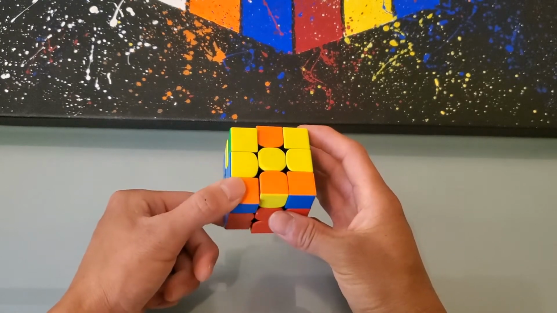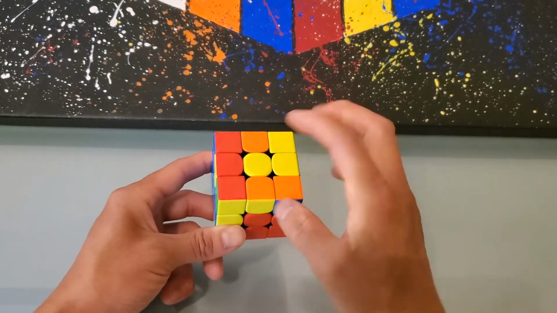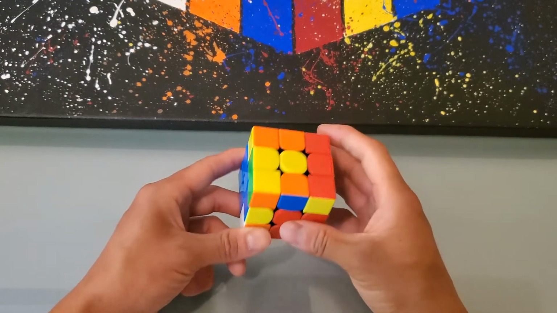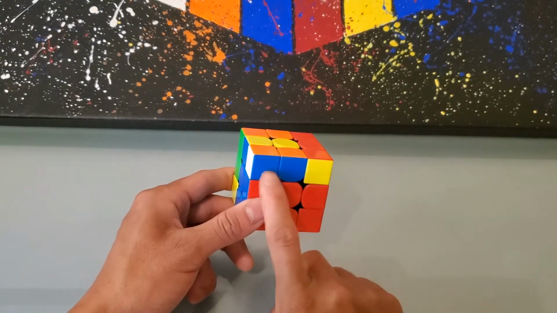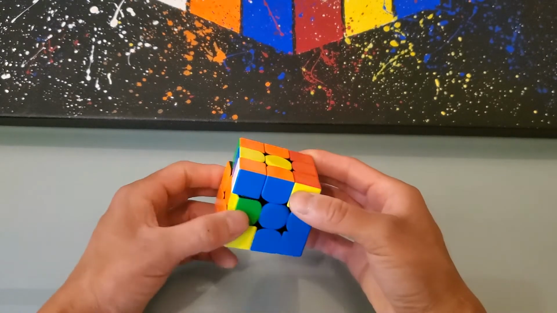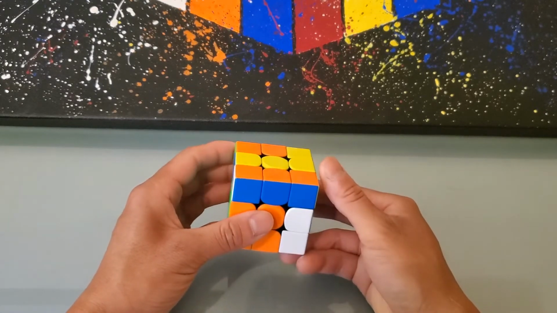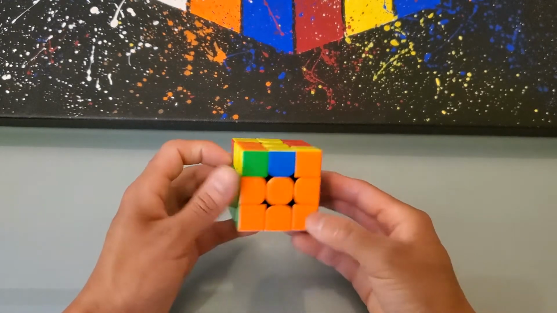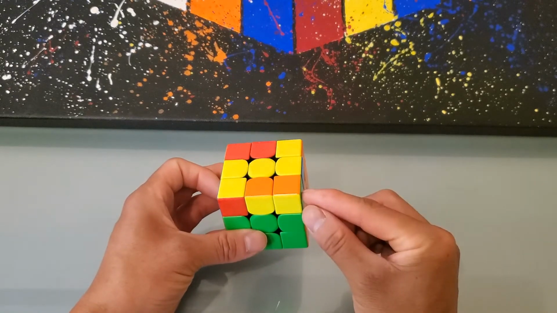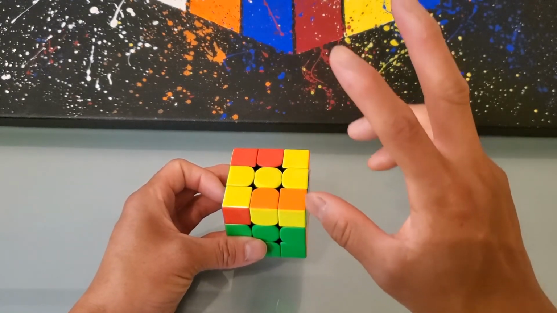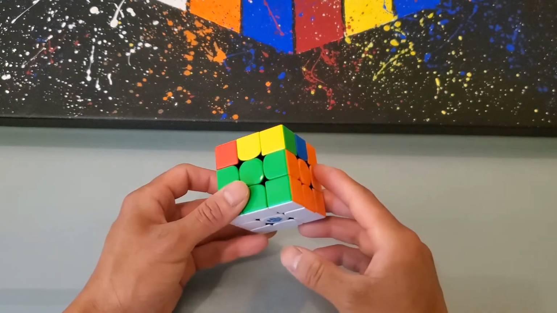Now I can bring it down, bring this orange over, bring that corner back up, and now I have an F2L pair. Now we can insert it. Away, left finger, down. Look at that. That was all case number 1 where the corner and the edge stickers facing up were the same color, okay?